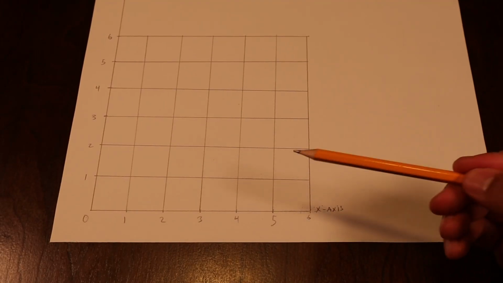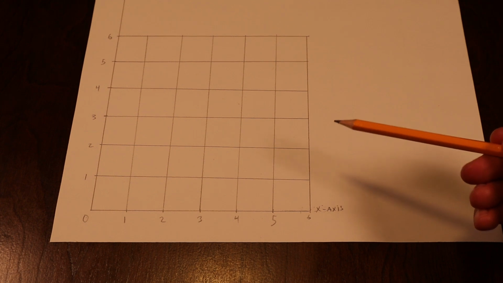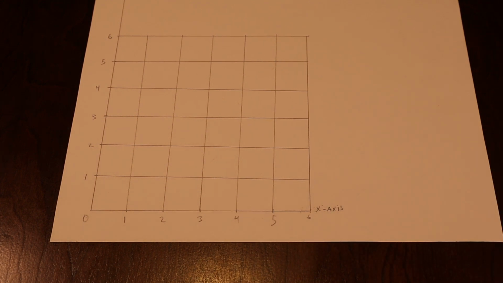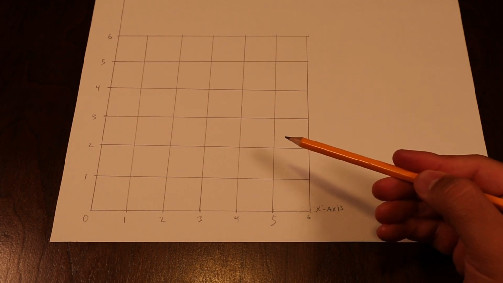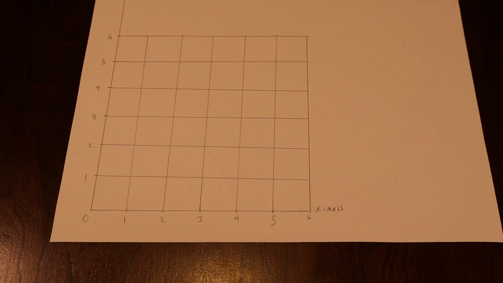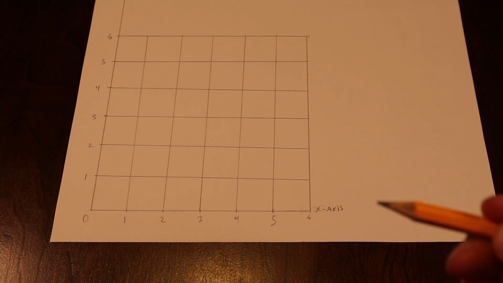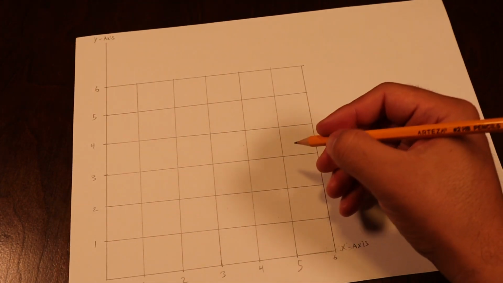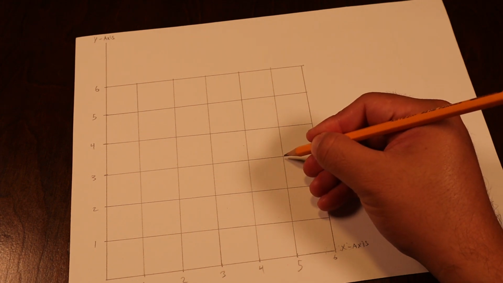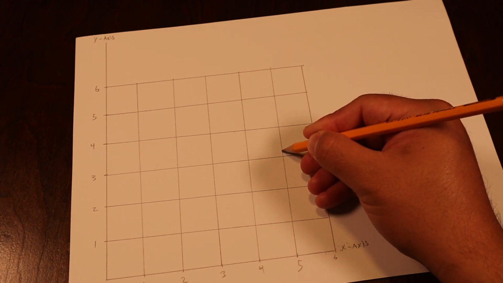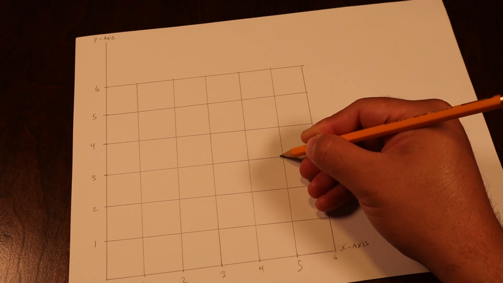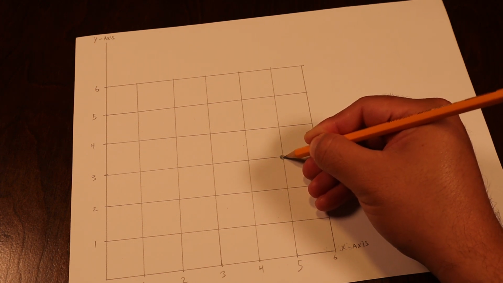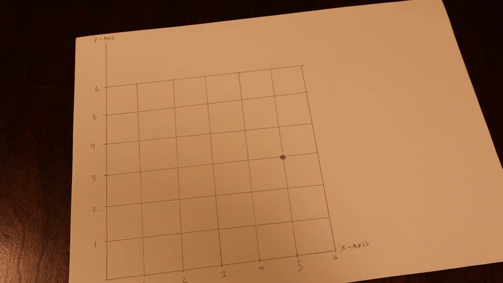Now that we have our x and y axis and our grid drawn out, we're going to start practicing how to locate a point on this coordinate grid. So first thing we'll do is we'll draw a circle. The circle, I will place it at the intersection of these two lines. So I have this circle, and I want to know what is the location of that circle.